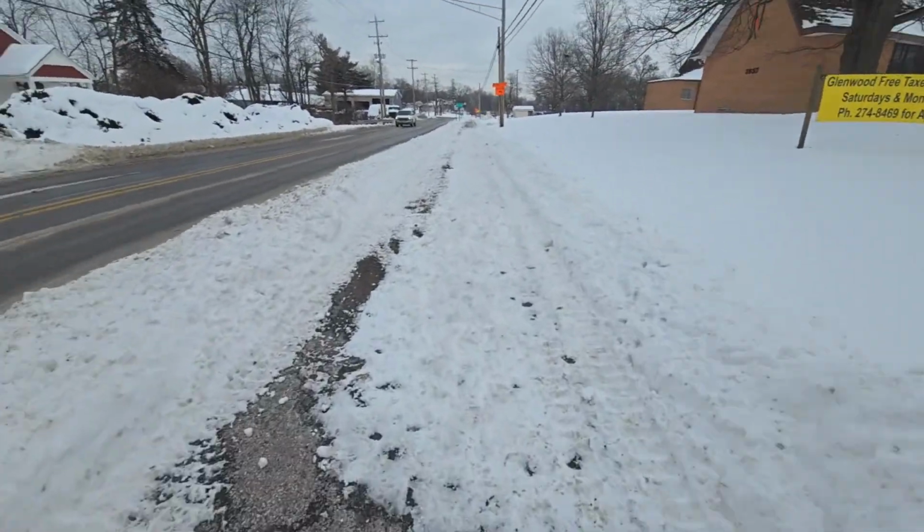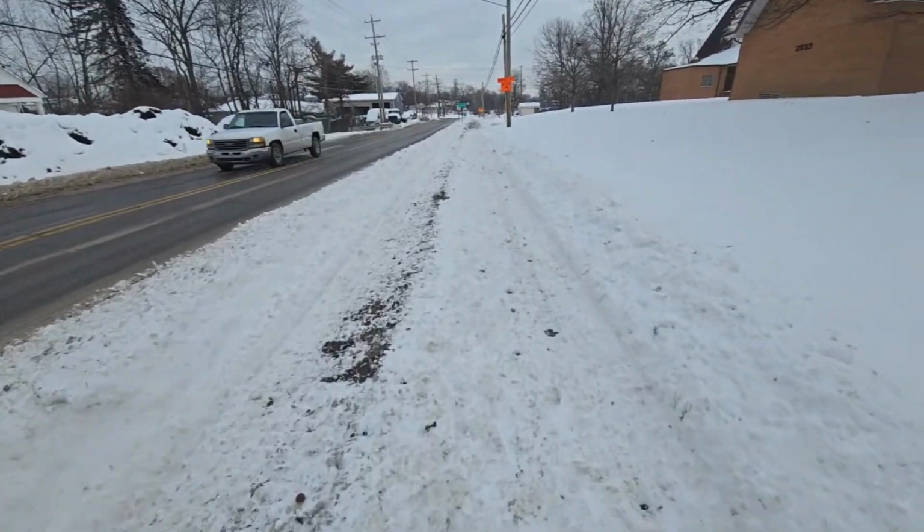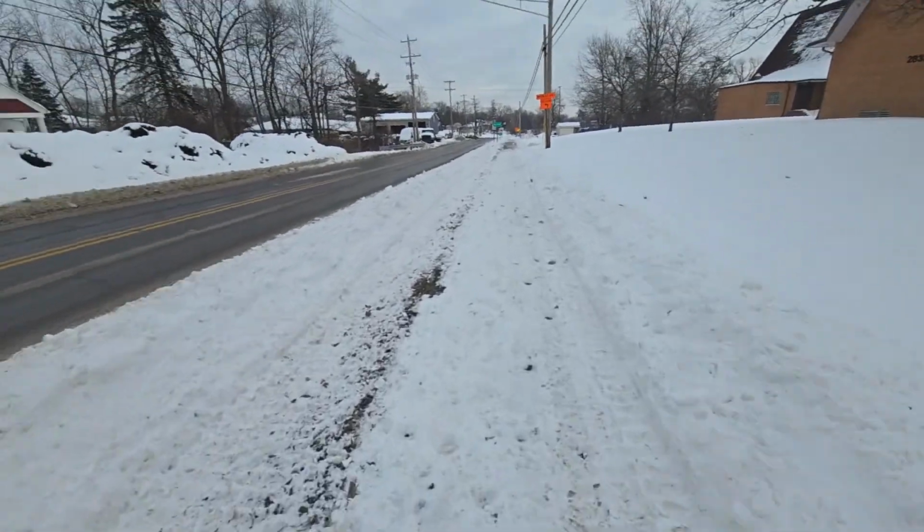Okay. Now we get to basically walk on flatter surfaces.